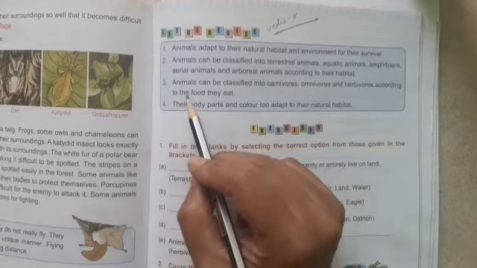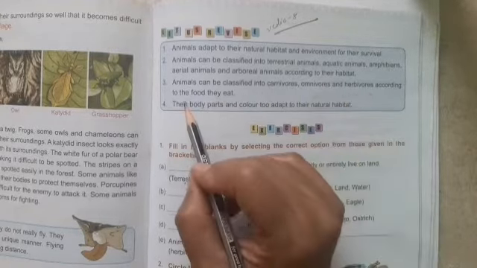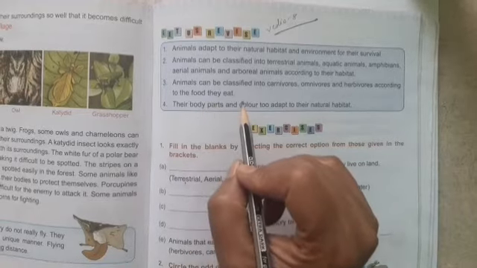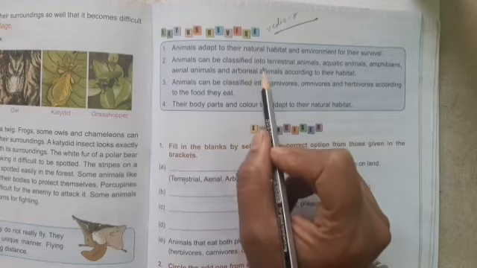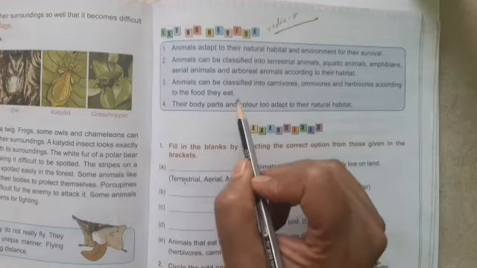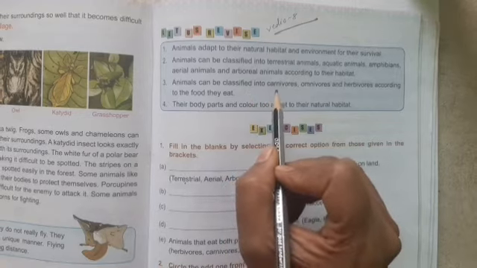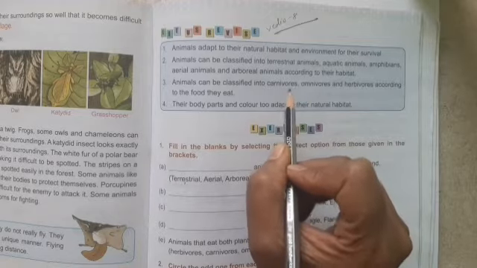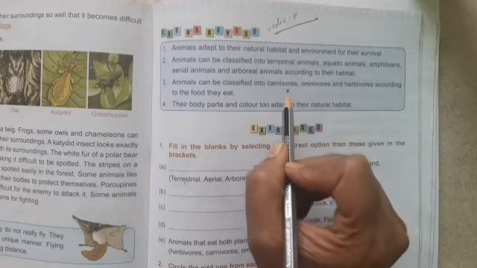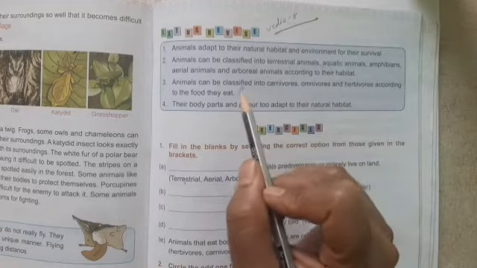Now, Point 3. Animals can be classified into carnivores, omnivores, herbivores according to the food they eat. In point 2, animals are classified according to their habitat. In point 3, animals are classified according to the food they eat. They are carnivores, omnivores and herbivores. These are the 3 types of animals. The animals are classified into 3 types: carnivores, omnivores, herbivores according to their food habit.